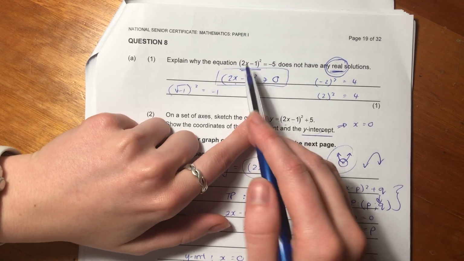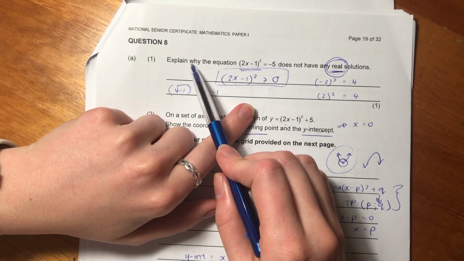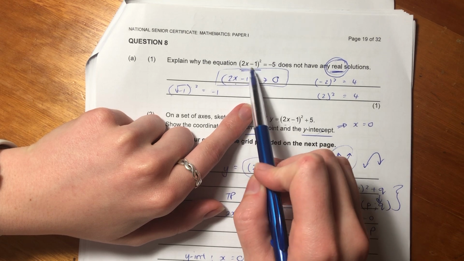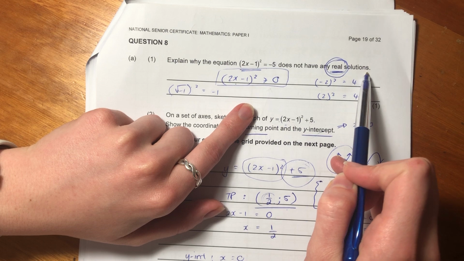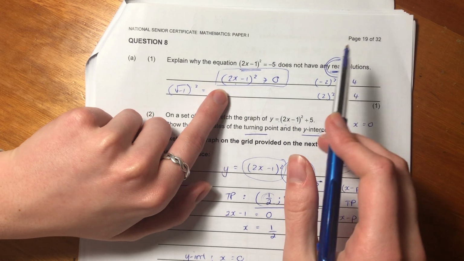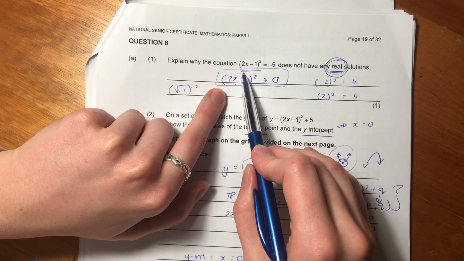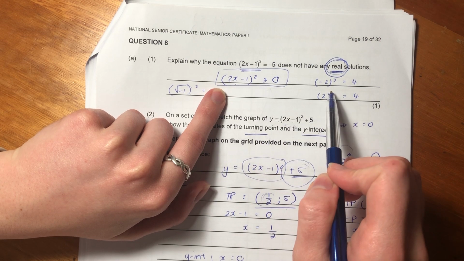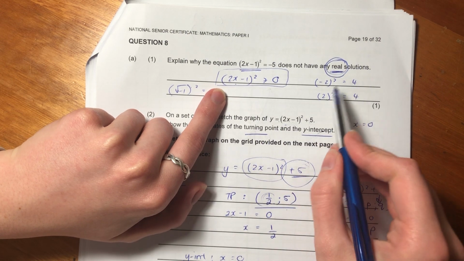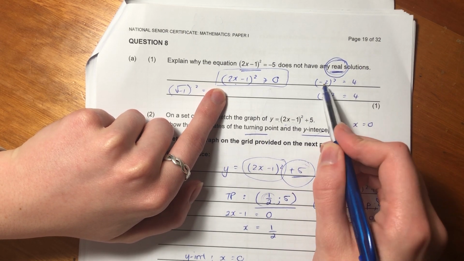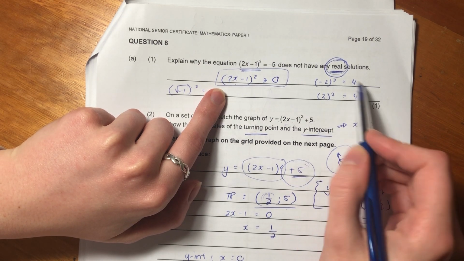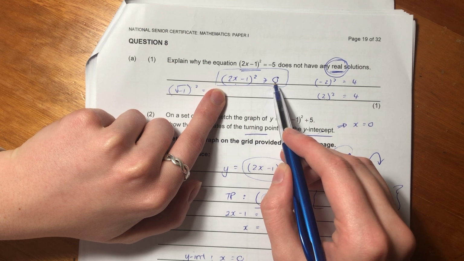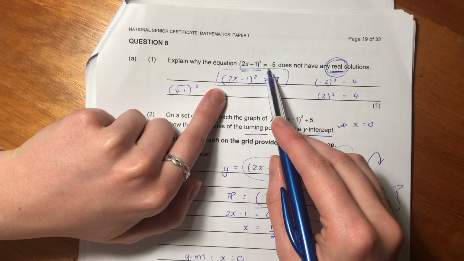So let's firstly look at the first question. It says, explain why the equation (2x minus 1) all squared equals -5 does not have any real solutions. Now, what's important, right? Whenever we square something, we generally get a positive, if it is a real solution. So -2 is real, if I square it, it's 4. 2 is real, if I square it, I get 4. So it's always positive, so it always has to be greater than 0, whereas -5 is less than 0.